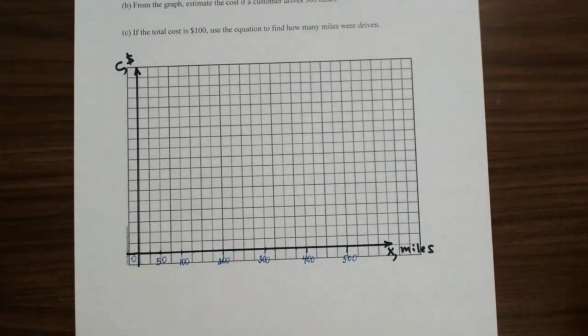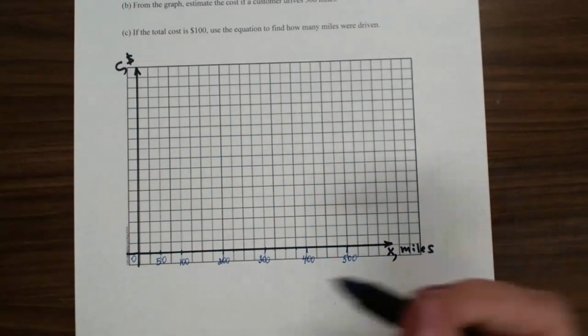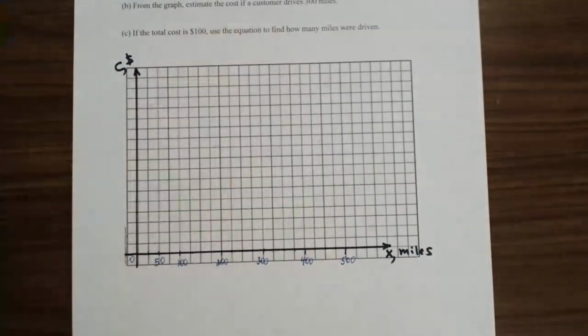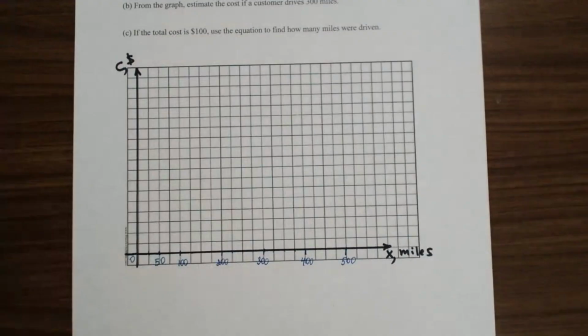Now we need to figure out a good scale for the y-axis that represents the cost in dollars. To figure it out, we'll look at the smallest and largest values of C in our problem.